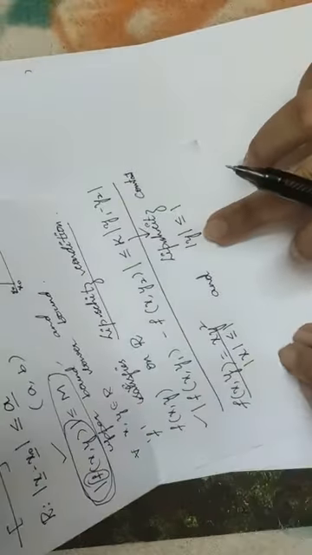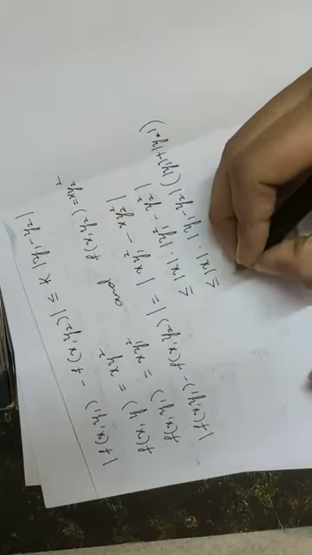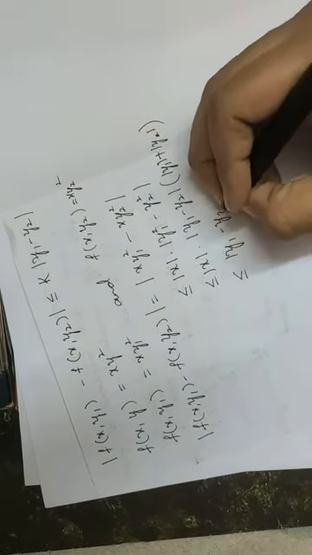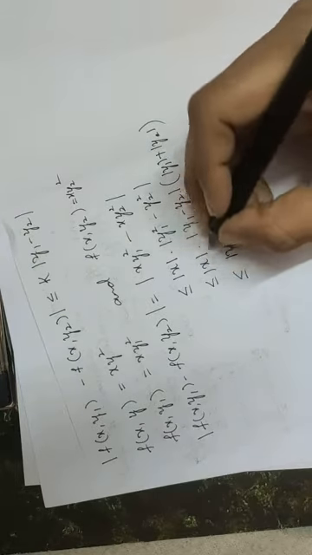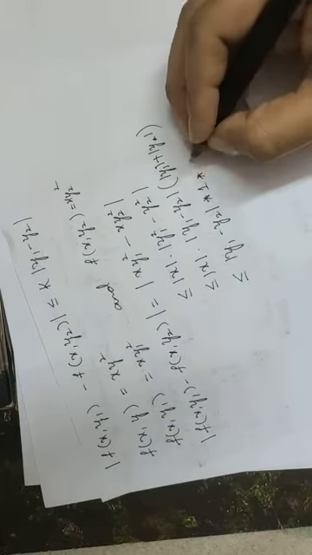Now from the conditions that mod y is less than or equal to 1 and mod x is less than or equal to 1, this whole thing is less than or equal to mod y1 minus y2 as it is. Mod x is less than or equal to 1, so I can replace that with 1. Mod y1 plus mod y2 is at most 1 plus 1, which is 2.